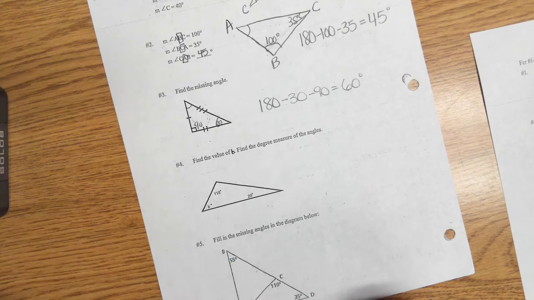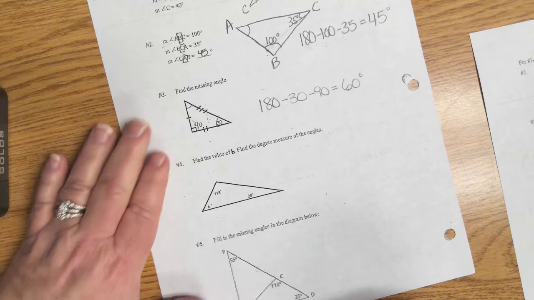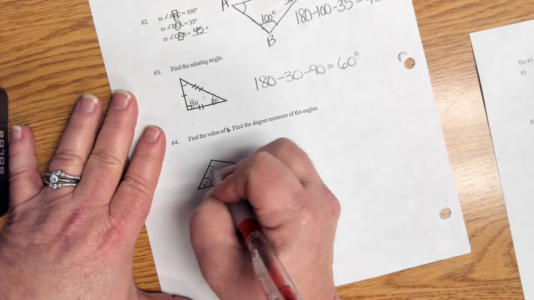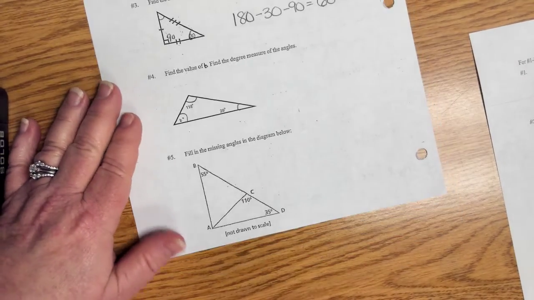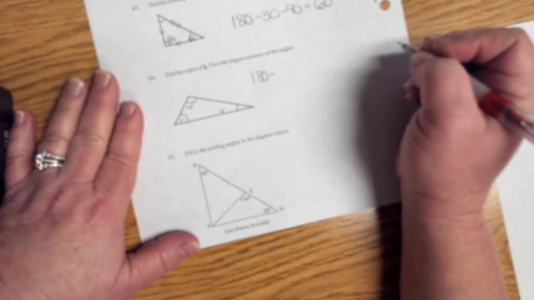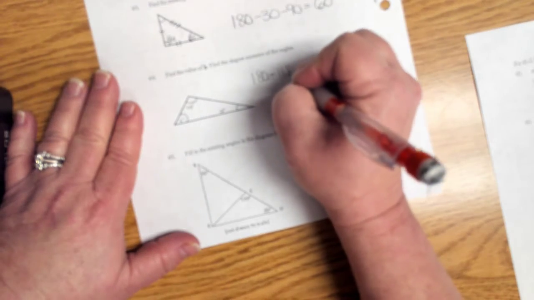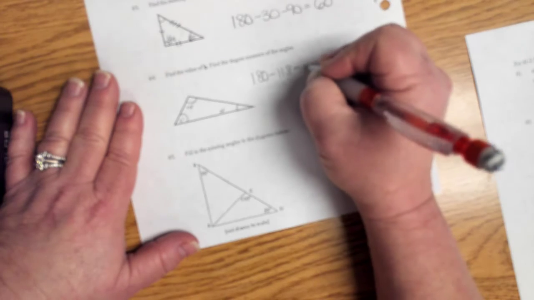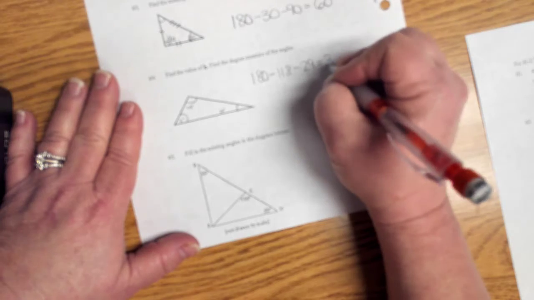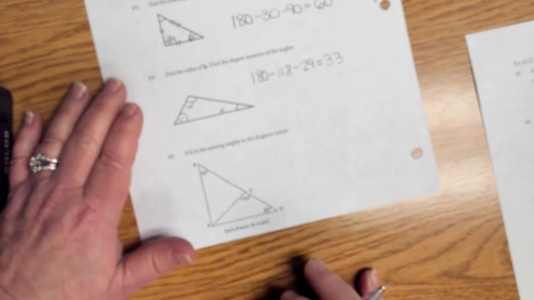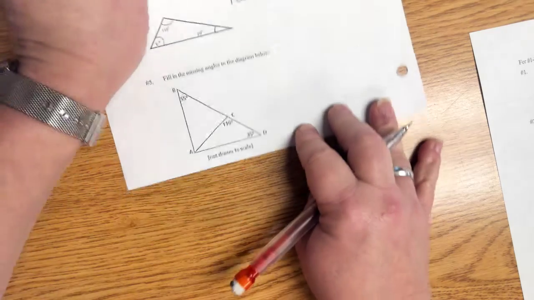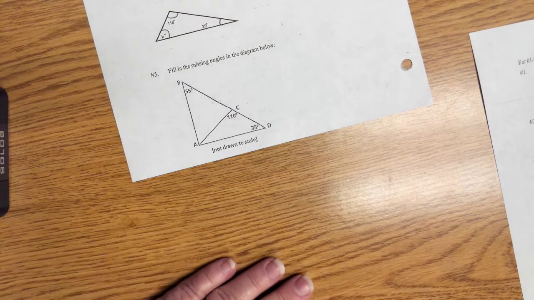Find the value of B. Find the degree measure of the angles. So they want to find the value of B. What am I going to do? Here's my angles. I'm going to do 180 minus what? 118 minus 29 equals 33. All right. On your work today, you're not going to have anything that's complicated, but eventually you will. So we've got to talk about it. Okay?